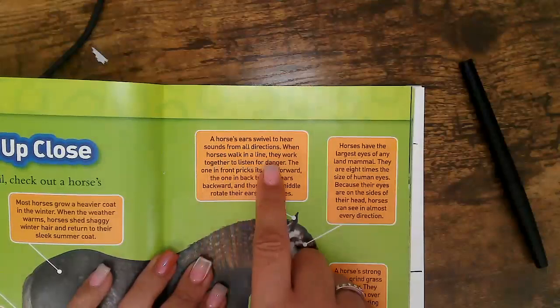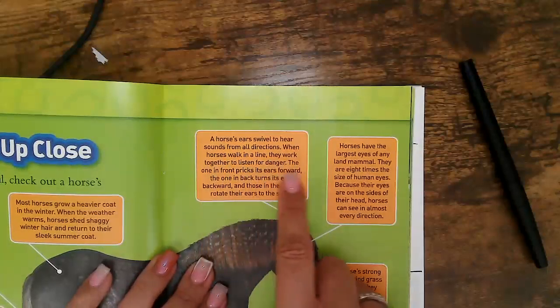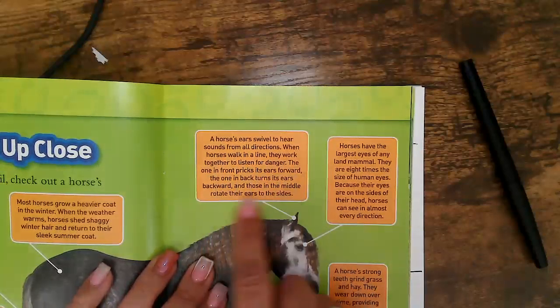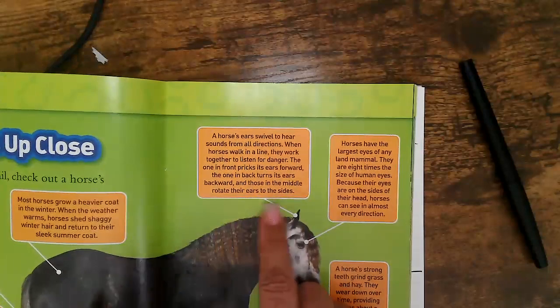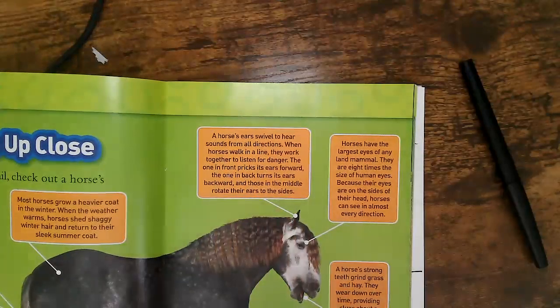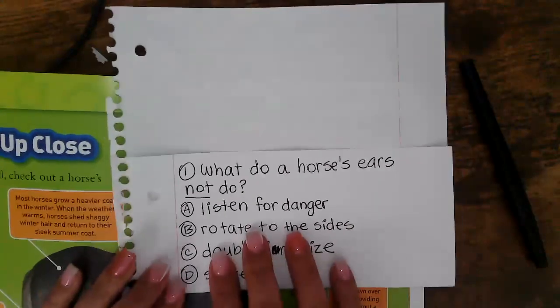When horses walk in a line, they work together to listen for danger. The one in front pricks its ears forward. The one in back turns its ears backward, and those in the middle rotate their ears to their sides. Number 1, you're going to write A, B, C, or D.